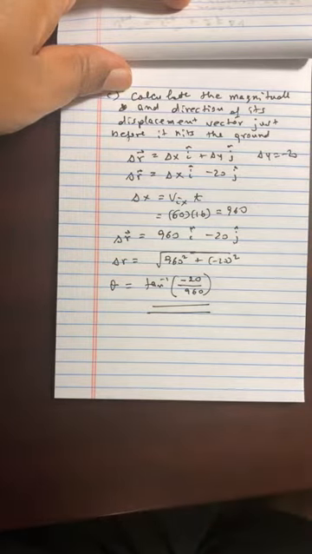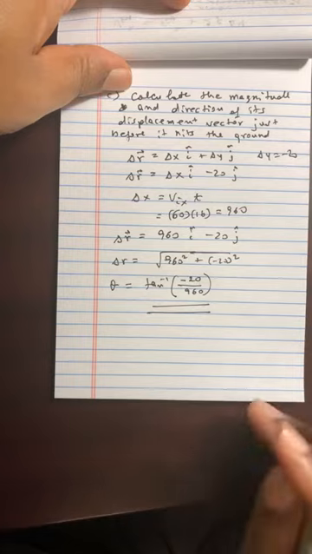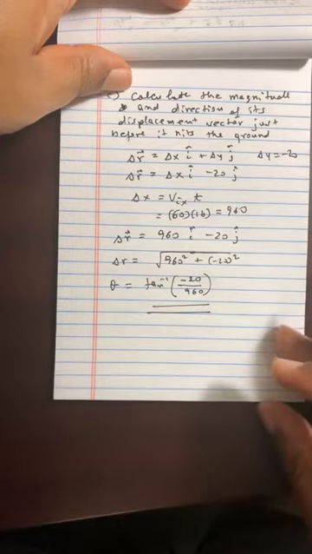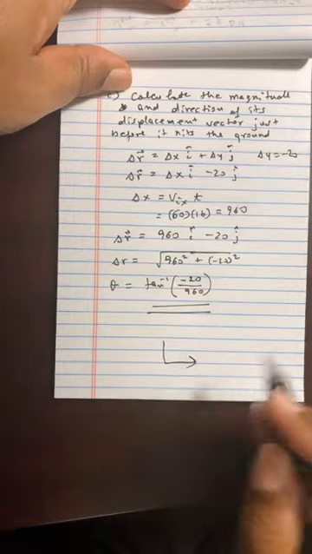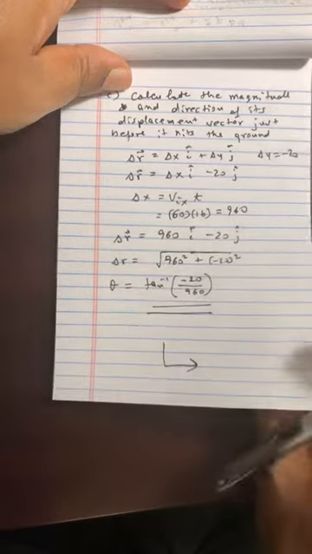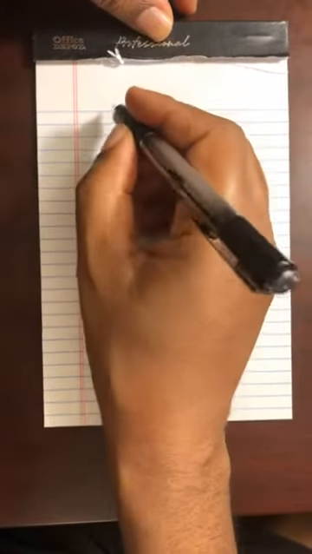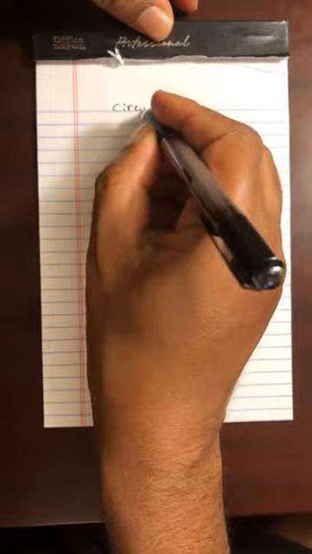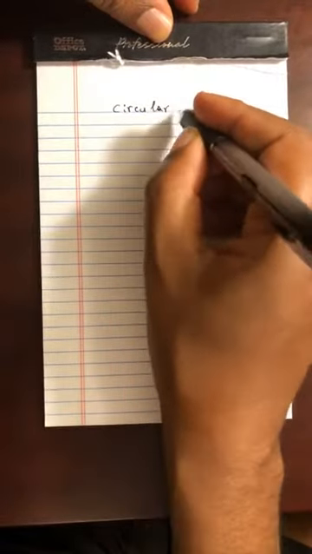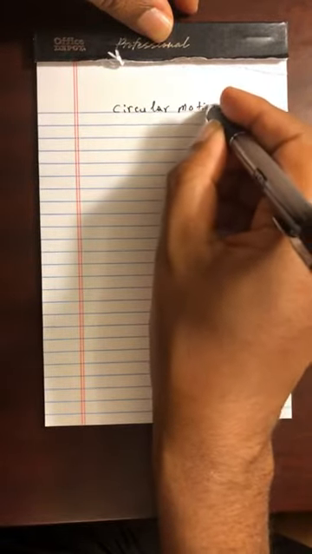Next, we're going to look at another kind of two-dimensional motion, which is circular motion.